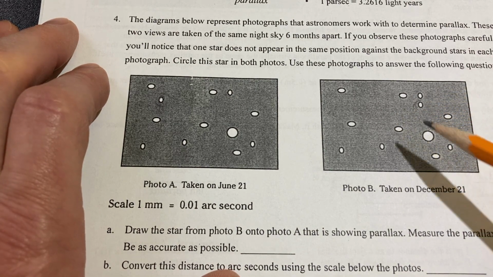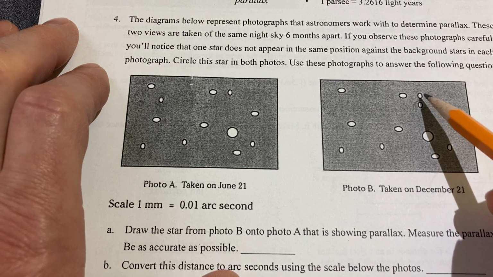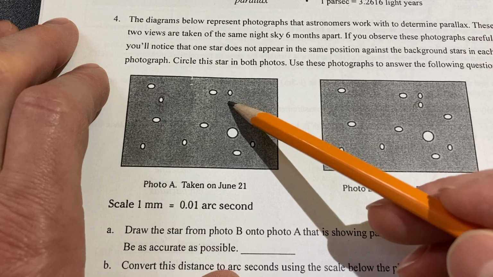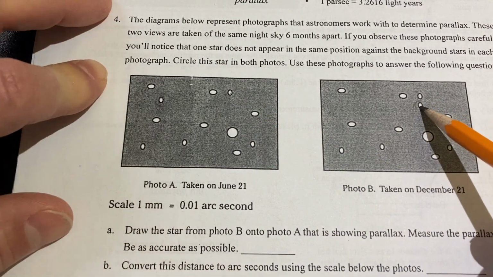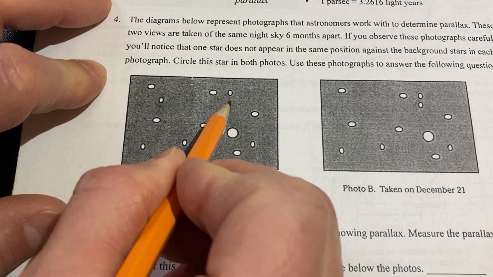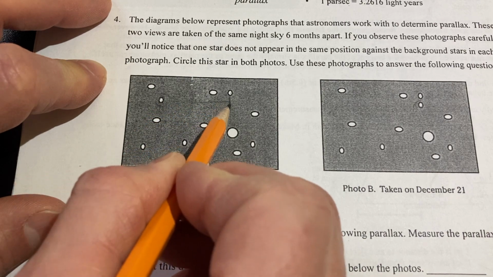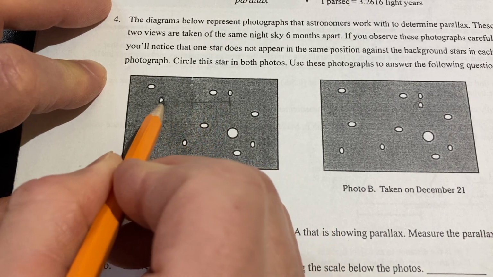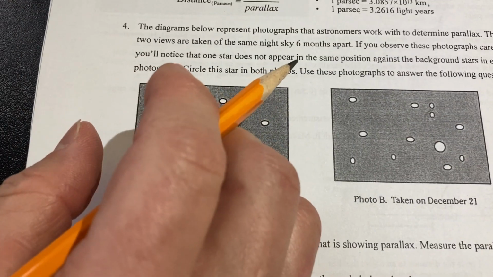What's convenient here is, see how it's lined up with this star? And it didn't move from this star in this picture. So all I really need to know is how far it's changed position. So I need to measure from here to here, how far that is from there to there. If I measured from there to there with a ruler, I'm just going to tell you, in case you don't have a ruler at home.